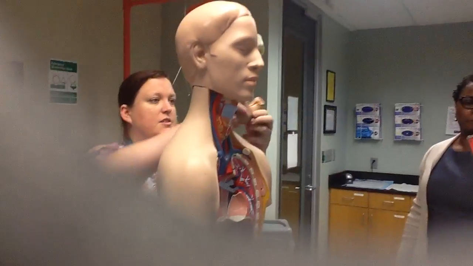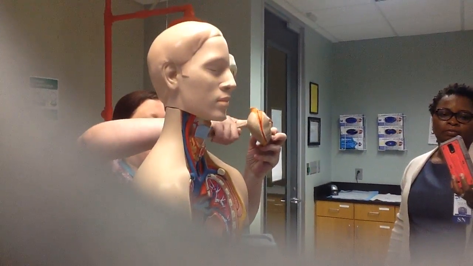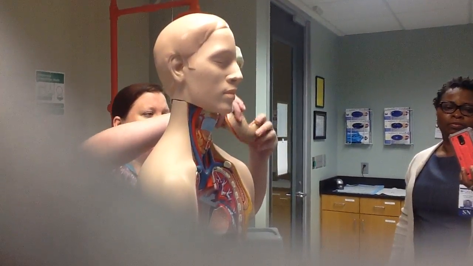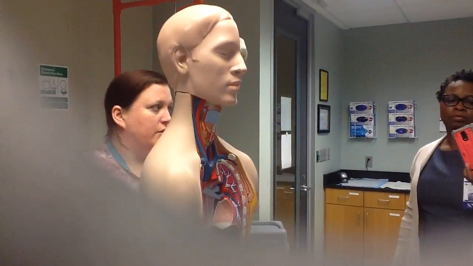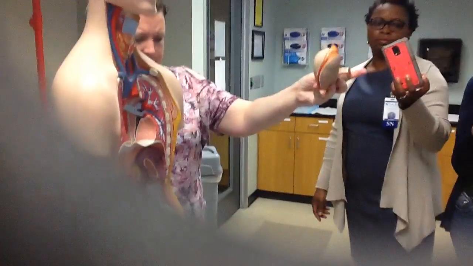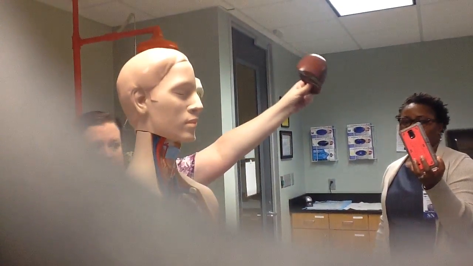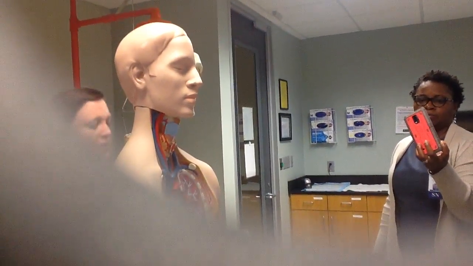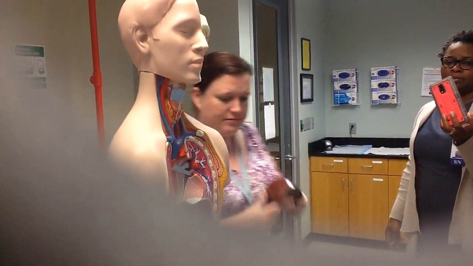This curve here would be your lesser curvature, and then this big curve is your greater curvature. And the sphincter at the end is the pyloric sphincter. What is this organ? This is the liver, and then this green sac under it is the gallbladder.